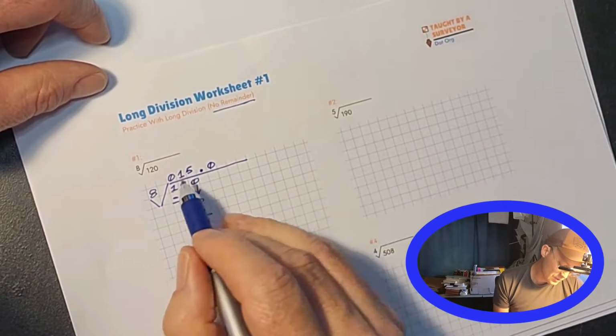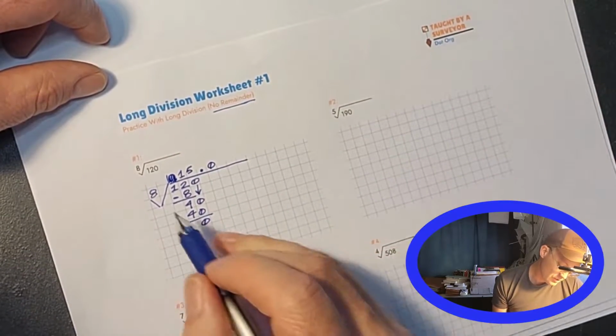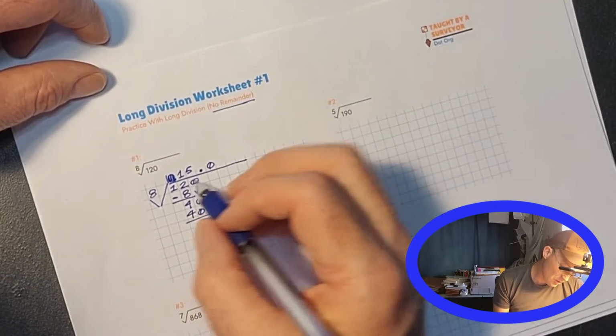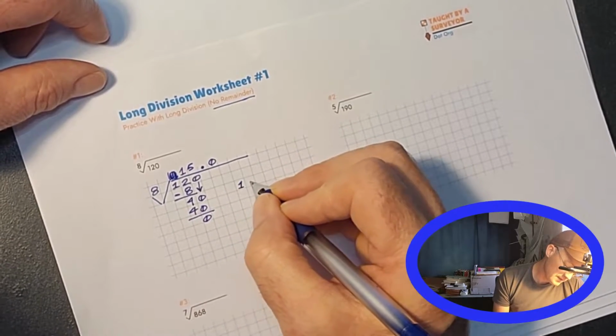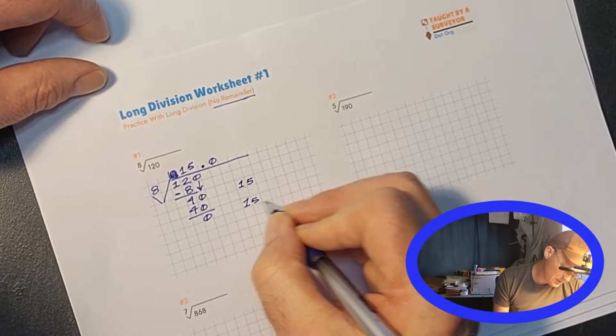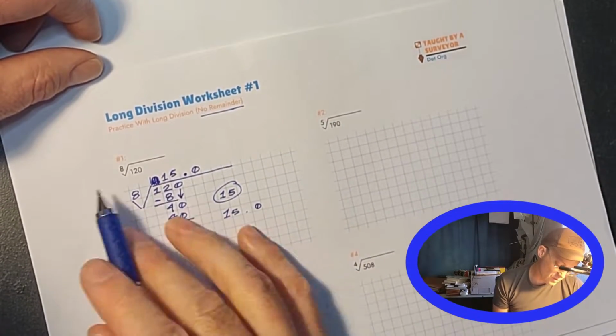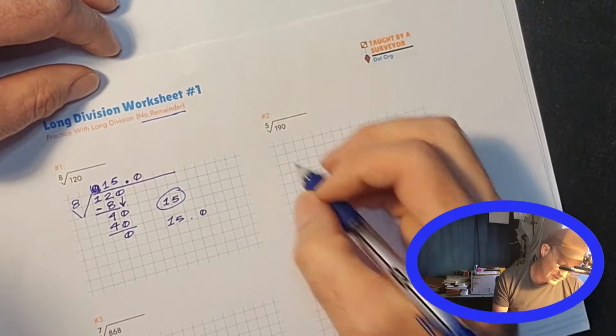Okay, once you do that, you can get rid of that. We call that a leading 0 because we don't need it. So our answer is going to be 15. Or if you wanted, you could write 15.0. Either one of those is correct. Okay, it's even, no remainder. All right, let's do another one.